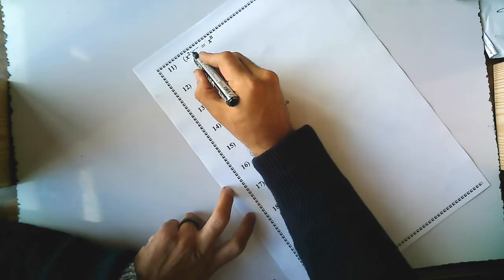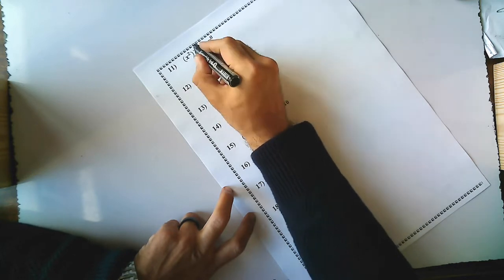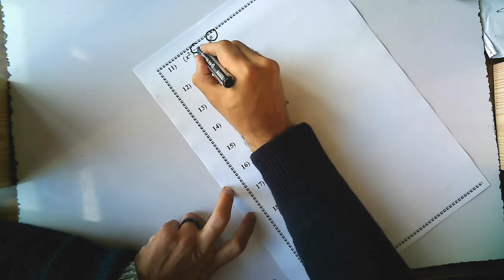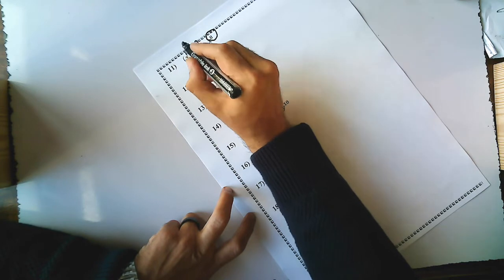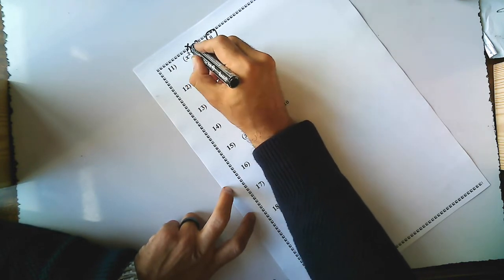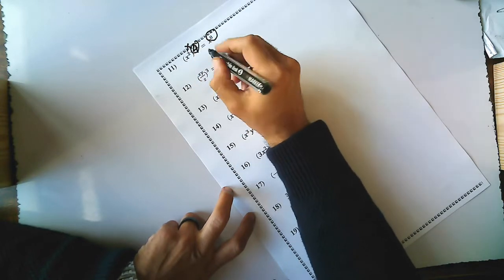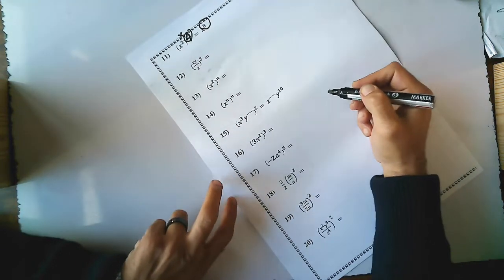Complete: x power 2 to the power what equals x power 8. To get x power 8, we multiply this power by this power. 2 times what gives 8? So the answer will be 4. This power is 4.